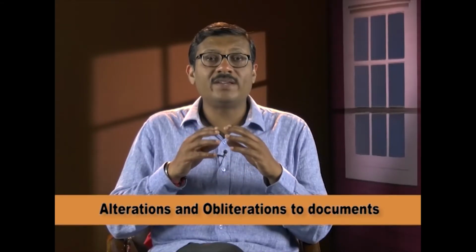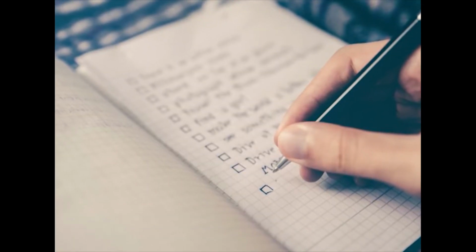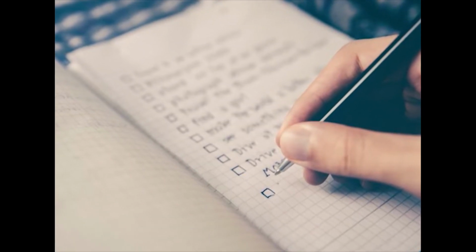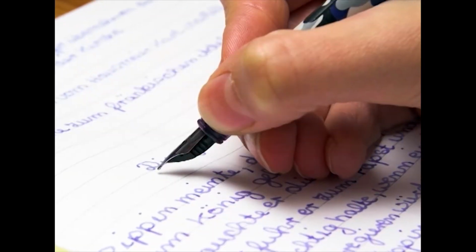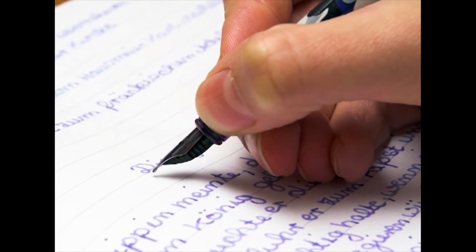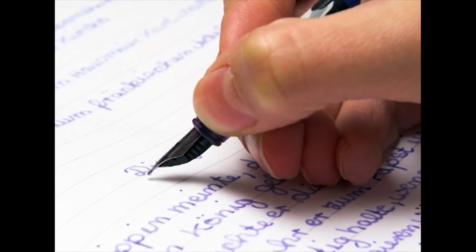Alteration and obliteration of documents. This includes examination of alteration and obliteration in handwriting, where the culprit wants to hide the original content by using different means like color pens, pencils, or erasing to make erasures in handwriting to change the meaning of a sentence, with or without influencing the original content.